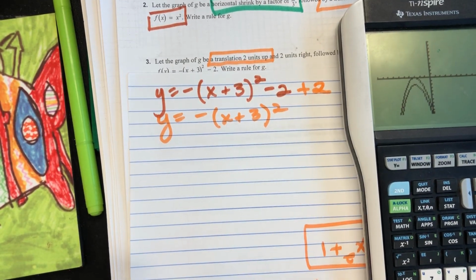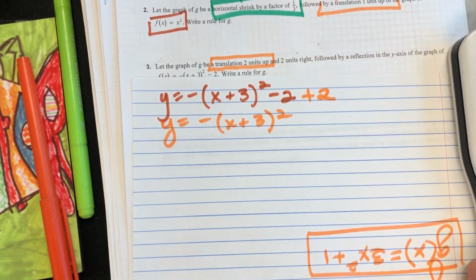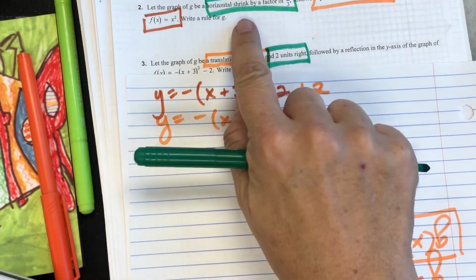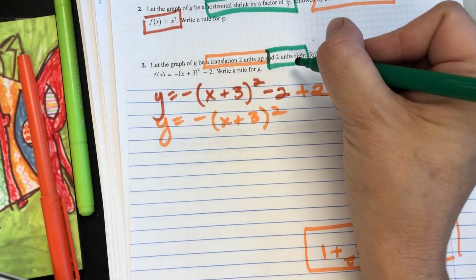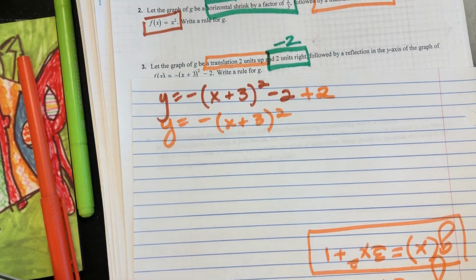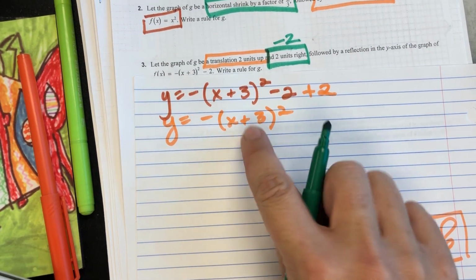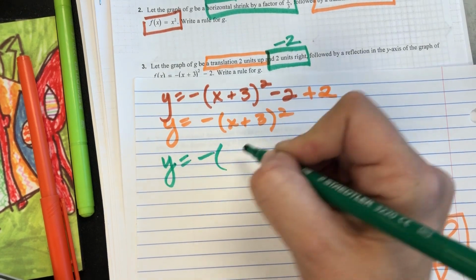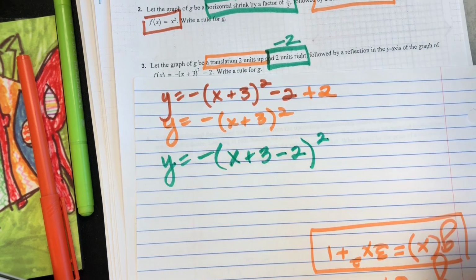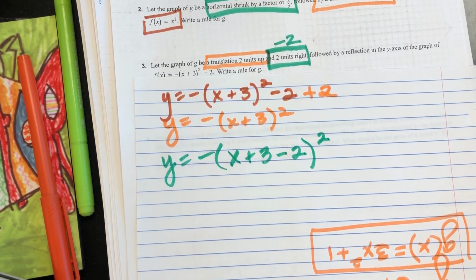Now it also says translate it to the right 2. When we go to the right, we have to mess around with what's inside the parentheses, as we were just talking about on the other problem. I actually have to put a negative 2 inside, because the inside always is the left or right motion. Y is equal to the opposite of x plus 3, and I need to also put in a minus 2 now. That should move it 2 units to the right.